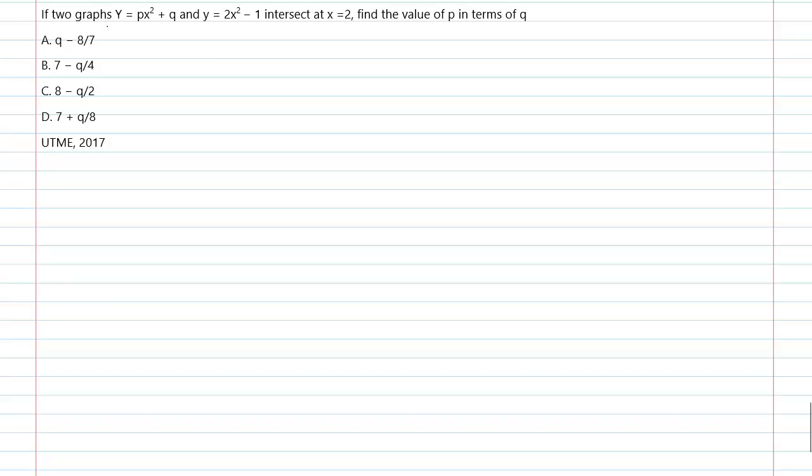The following question asks, if two graphs capital Y equals px squared plus q and small y equals 2x squared minus 1 intersect at x equals 2, find the value of p in terms of q. Now the first thing we need to know is that we are looking for p in terms of q. So whatever we have as the answer, it must contain q.